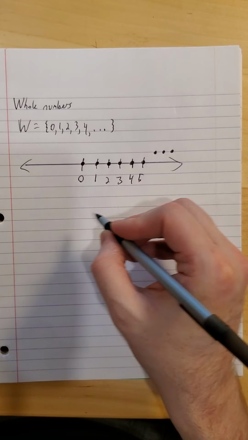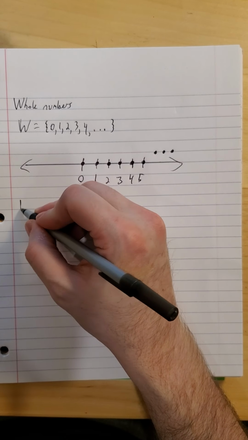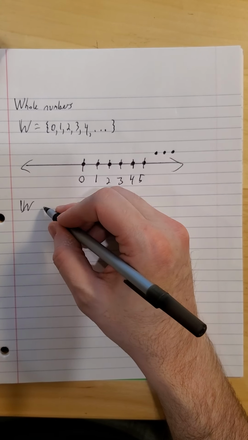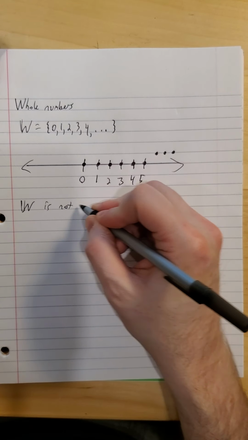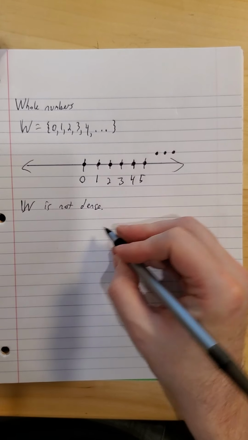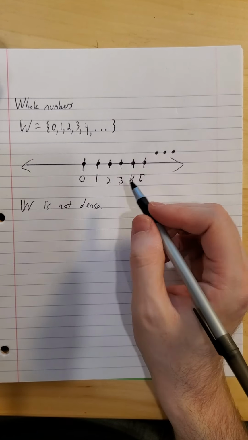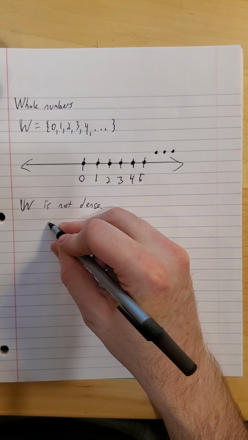Okay, welcome back. So I did state W is not dense, and my evidence for that, I would just pick two elements of the whole numbers.